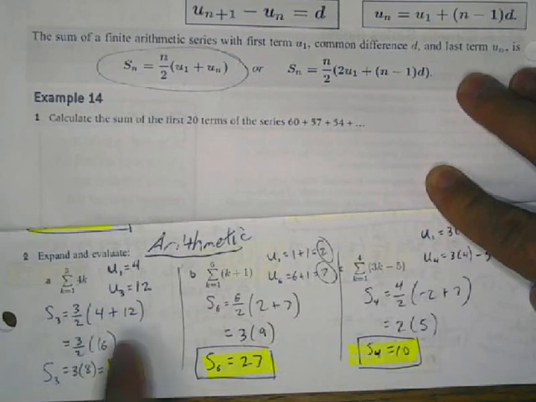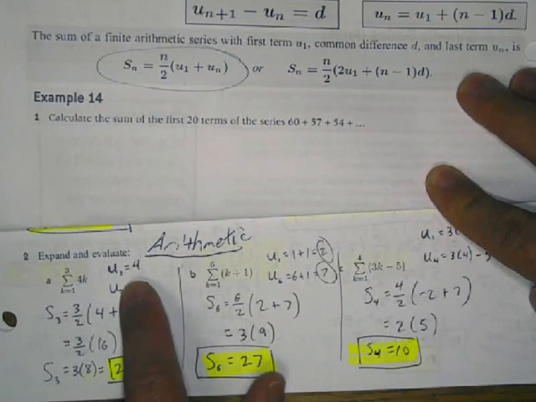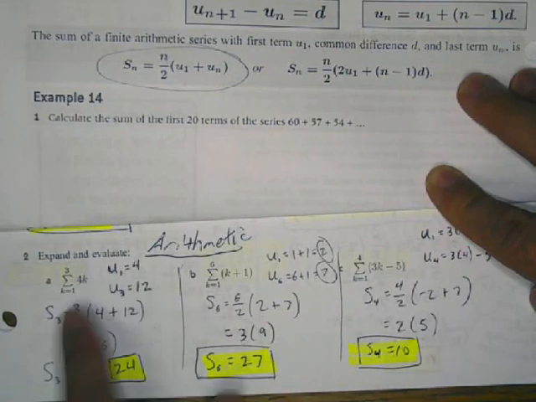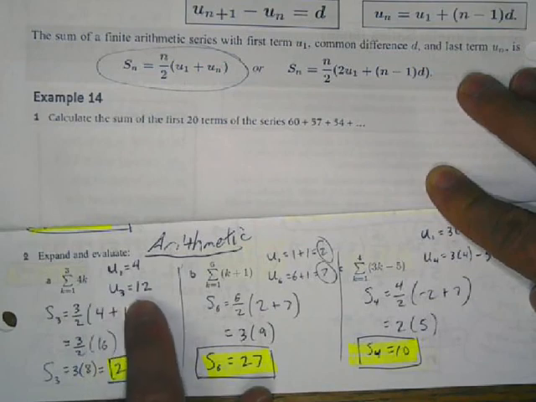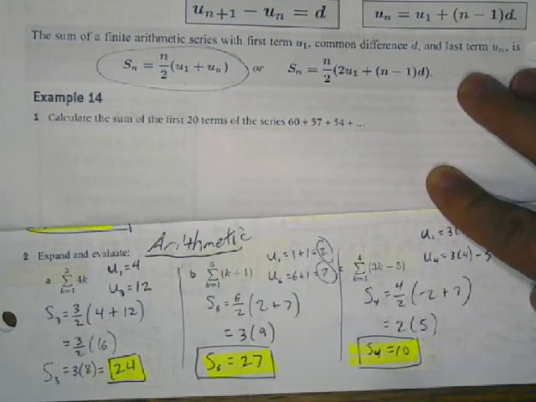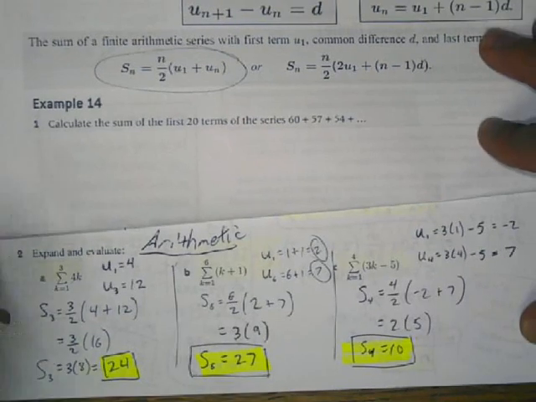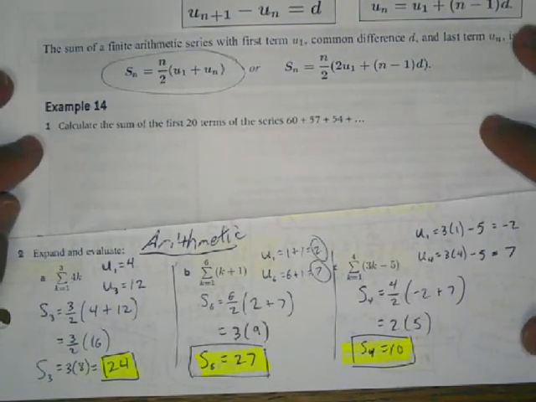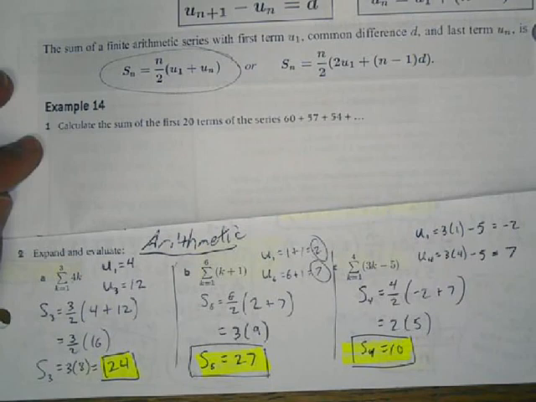So I found u sub 1 by plugging in 4 in for k, and then I found u sub 3 by plugging in 3 in for k. Here I plugged in 1 in for k, and I plugged in 6 in for k. You may want to hit pause. Okay, the rest will be in the next video.